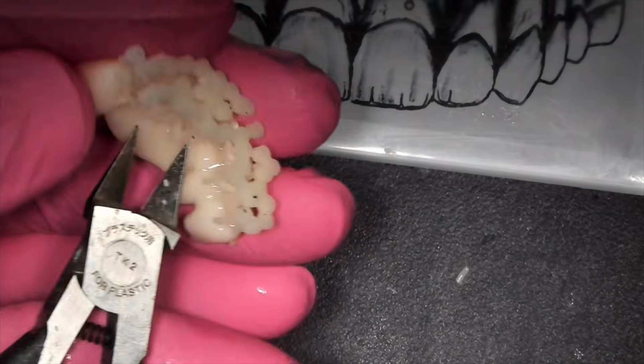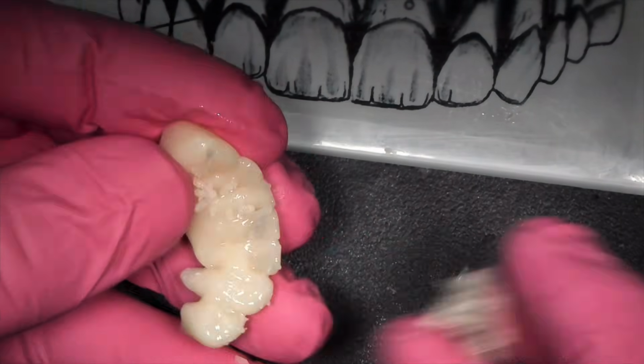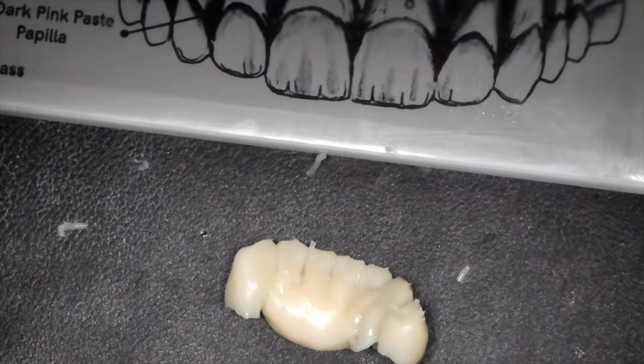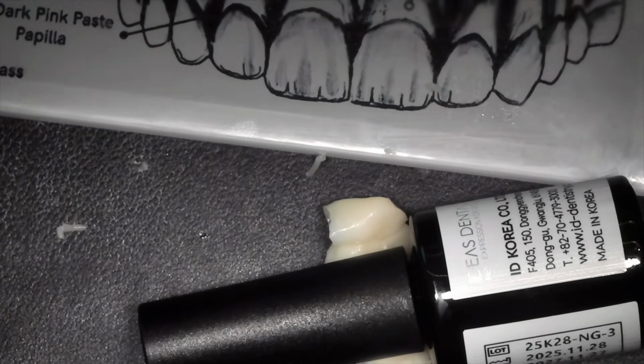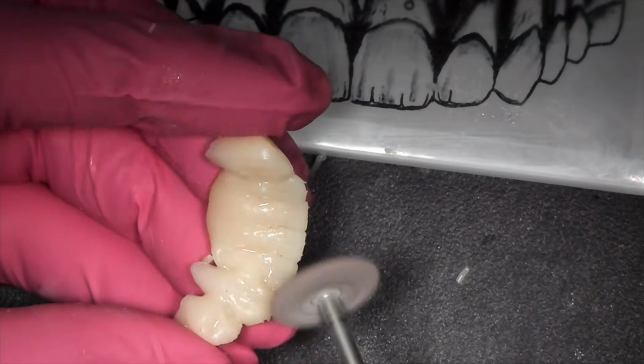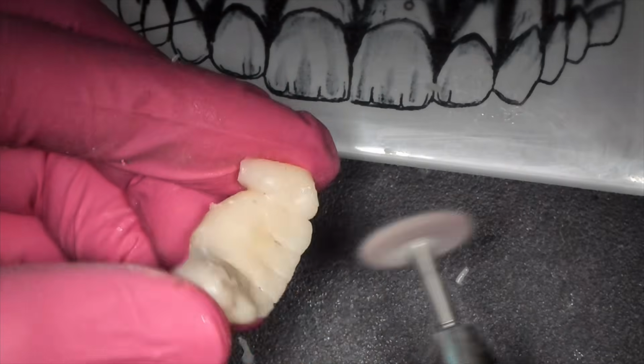So here I am just finishing these things. I'm just snipping the supports with some flush cutters. And I'm going to go ahead and use a rotary instrument soft pad to get rid of those support bumps without destroying my anatomy and the surfaces. So that was super fast. Obviously this is sped up, but that was literally about 10 to 15 seconds to do all that.